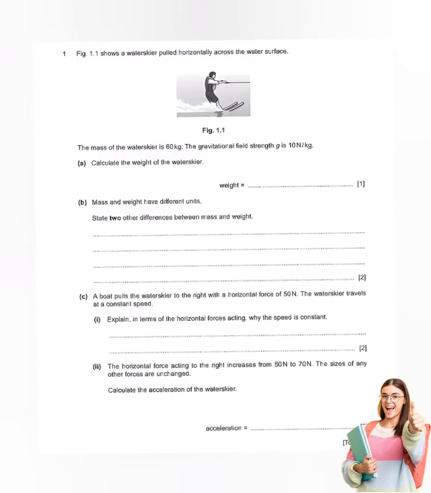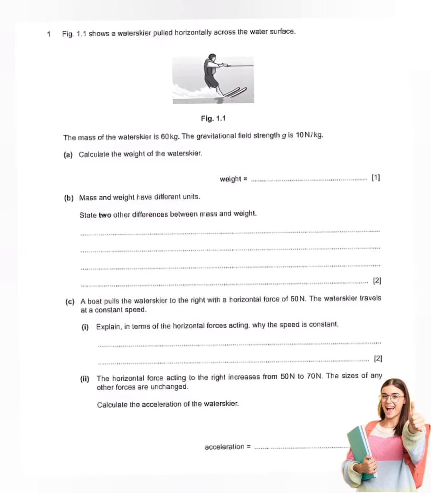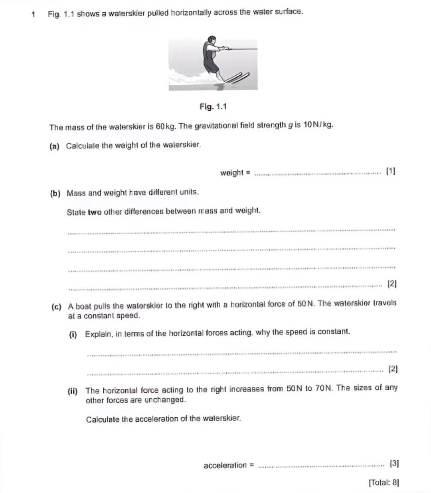By definition, mass is defined as the quantity of matter in an object. Mass is measured in kilograms, or the SI unit of mass is the kilogram, denoted by kg.